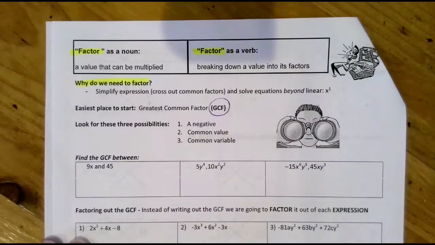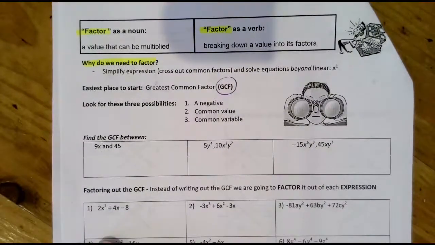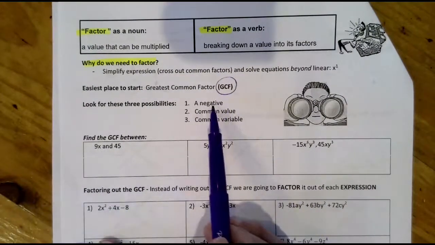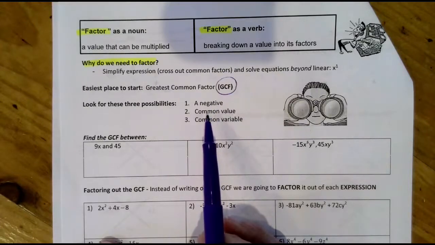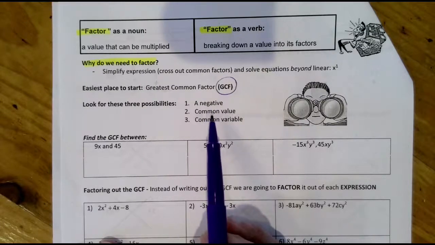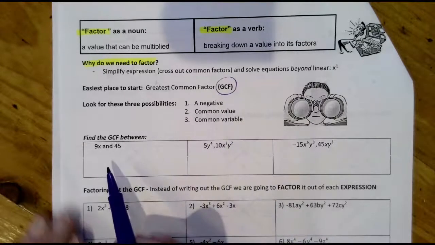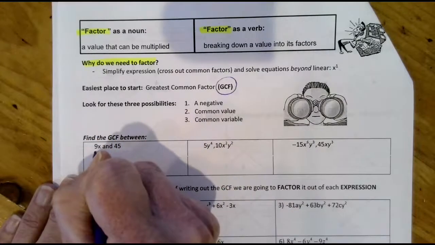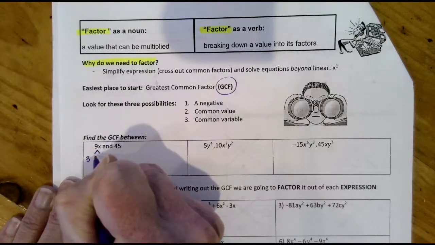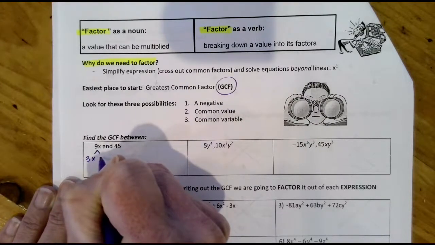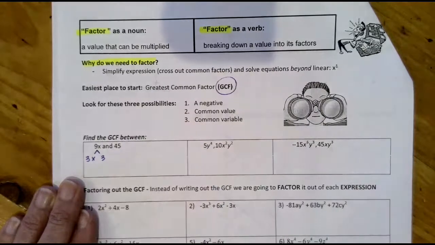You're looking for the biggest value that can come out of expressions. Our biggest things that we look for is whether or not you can take out a negative value out of everything, whether there's a common coefficient value or a common variable. So when you're finding the GCF, you're going to break down our values into all of the different factors.